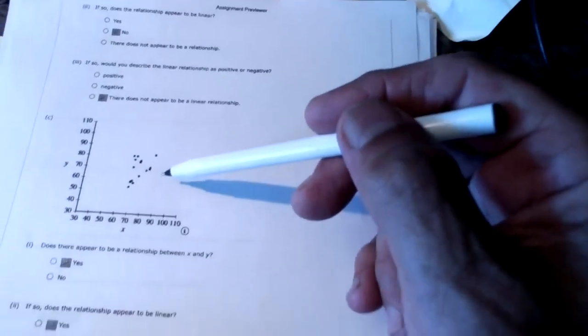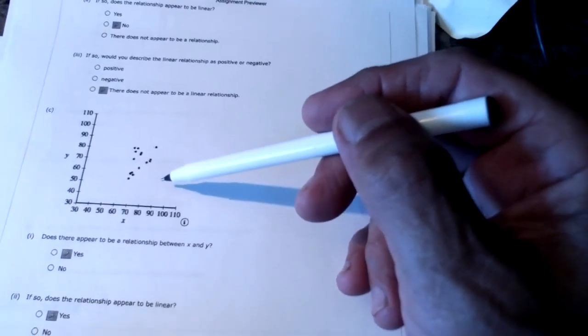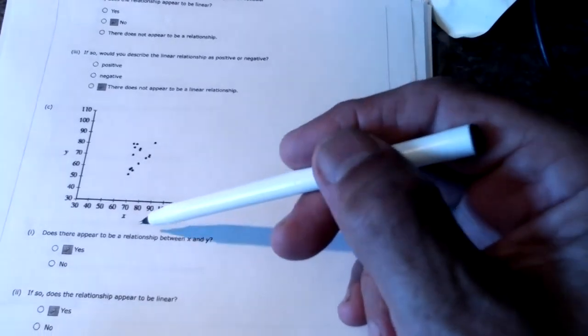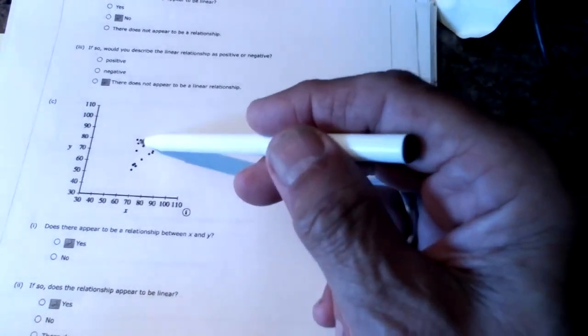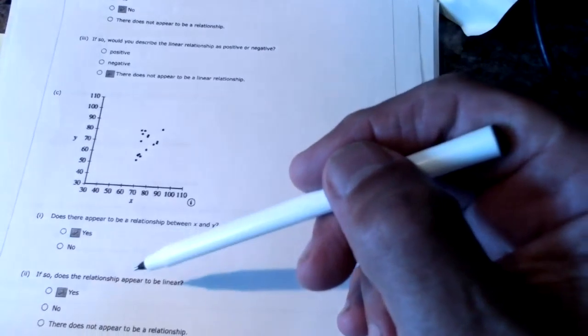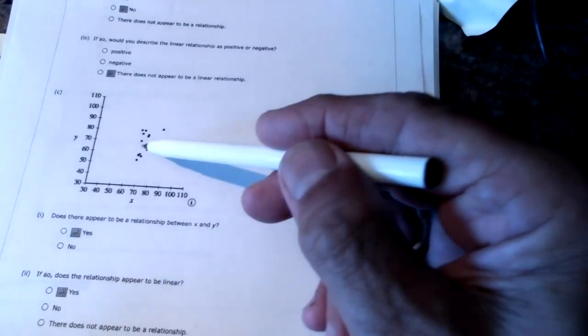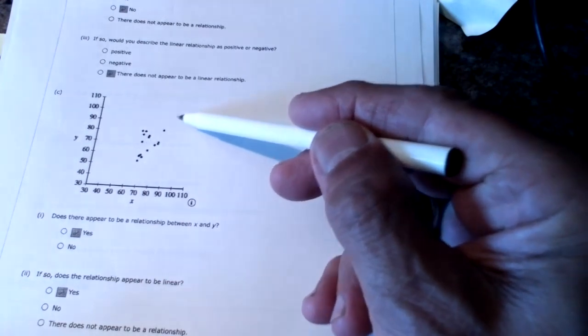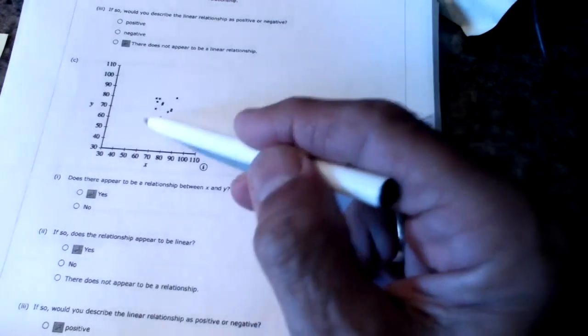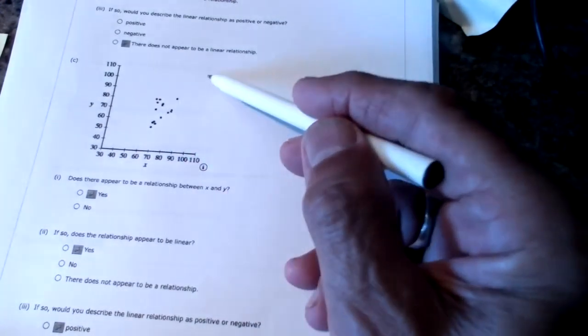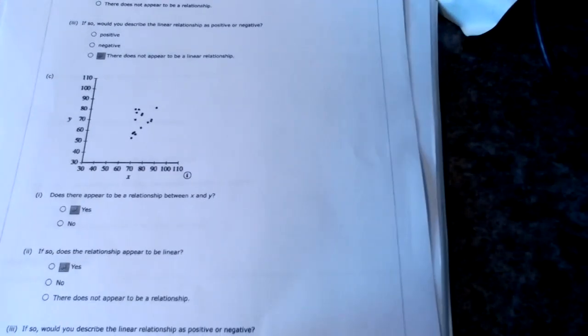Now let's look at this one. Does there appear to be a relation between X and Y? Yes. See, they are kind of close. Does the relationship appear to be linear? Yes, because you could actually fit a line here that goes through this. Would you describe the linear relationship as positive or negative? We're going this way, right? Going up, so it's positive.